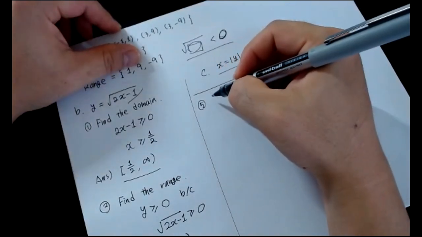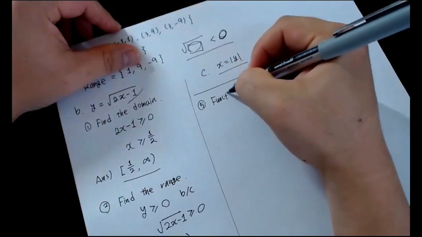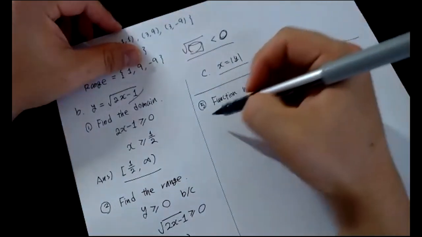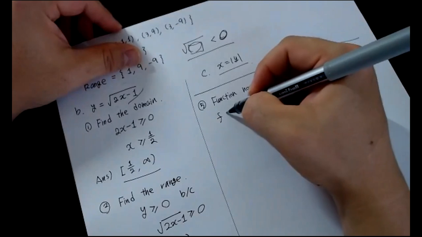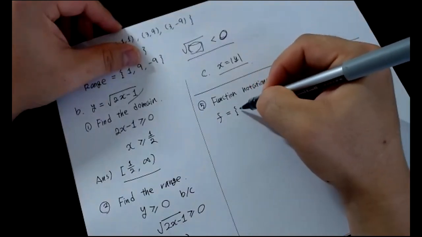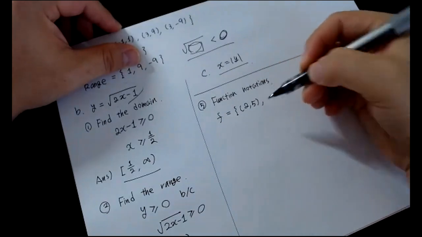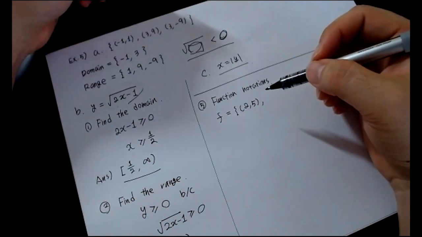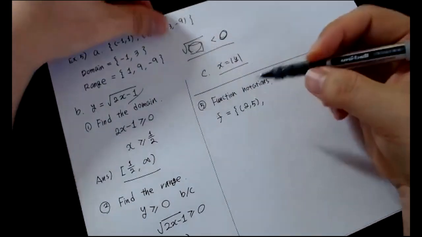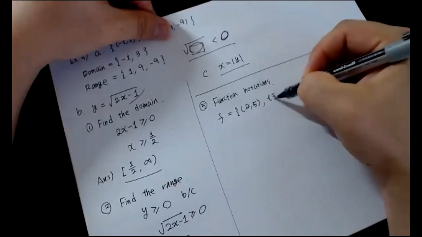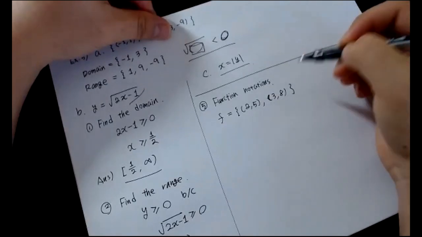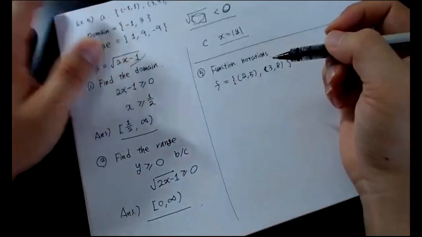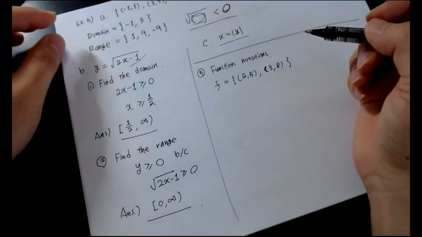Function notation. So we use the letter F. F is equal to... If a set of ordered pairs is given, and it turns out that the set is a function, then we can express that set using the letter F. (2, 5) and (3, 8), just an example. Also you can use the letter G or letter H. It doesn't matter, but normally we use the letter F.